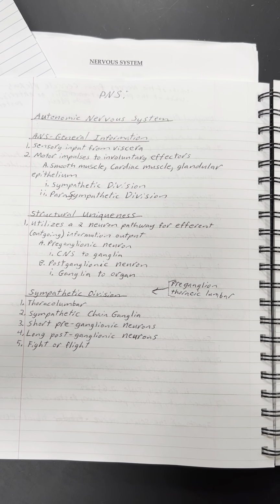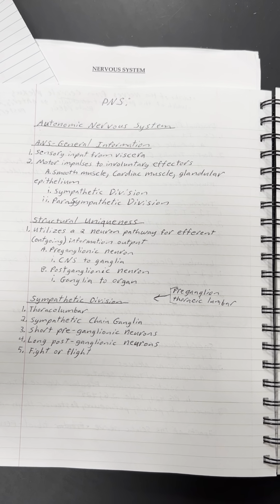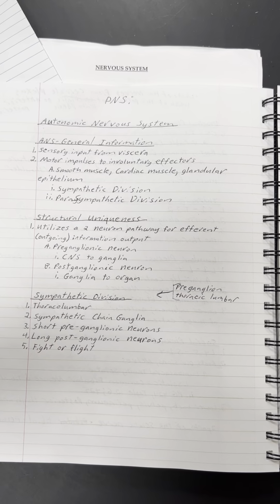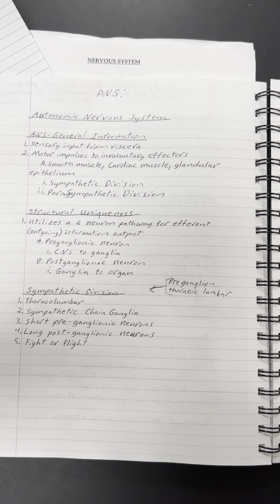A, preganglionic neuron: CNS to ganglion. B, postganglionic neuron: ganglion to organ.